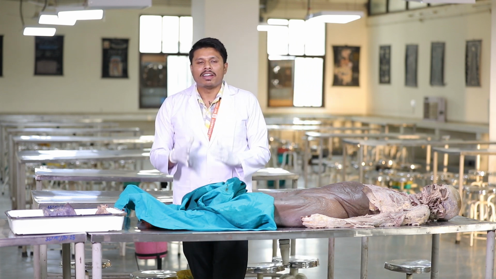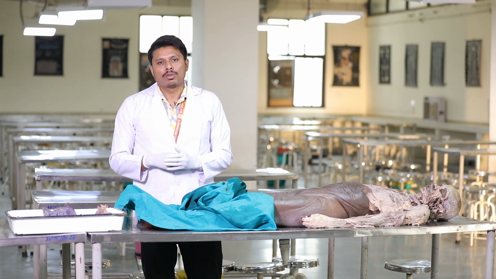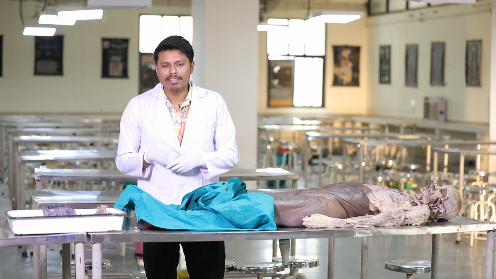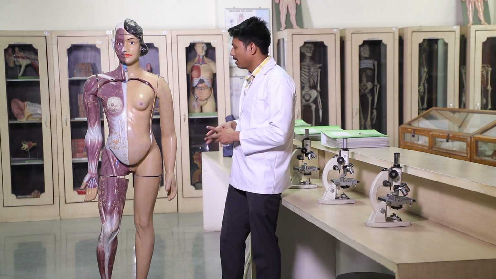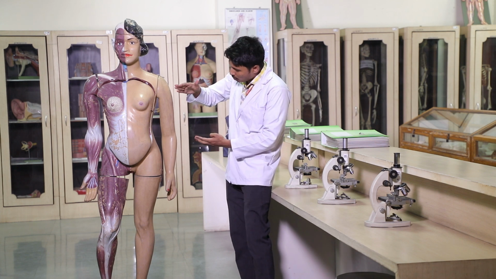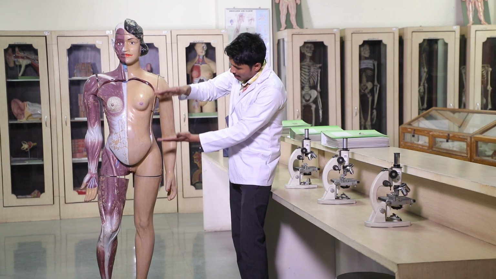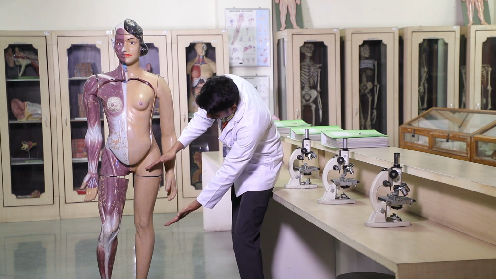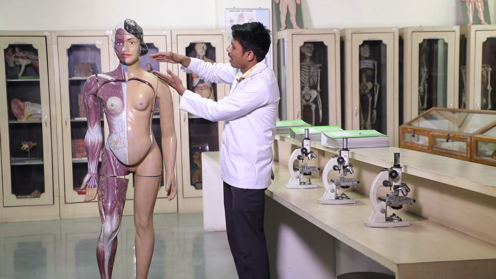This subdivision of anatomy can be studied with two approaches. First is regional and second is systemic. In regional anatomy, the body is studied in parts like the upper limb, which comprises the arm, forearm and hand, then thorax, abdomen, then the lower limb, which comprises the thigh, leg and foot, then head and neck and brain.